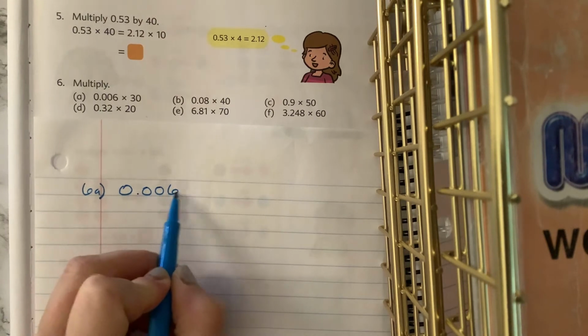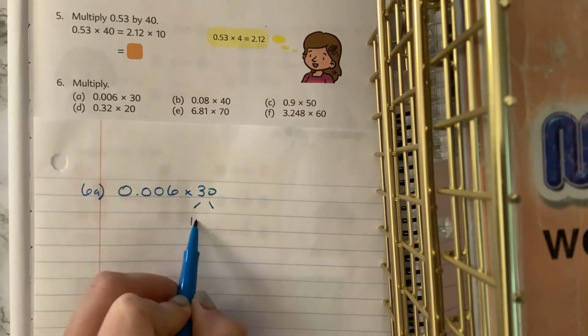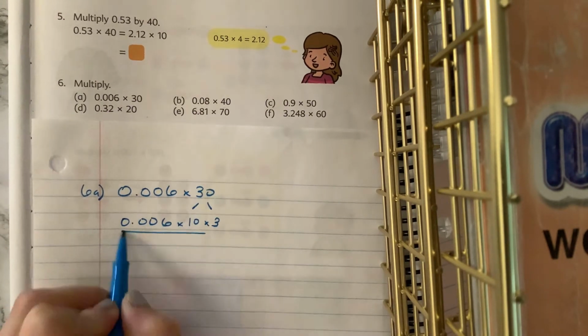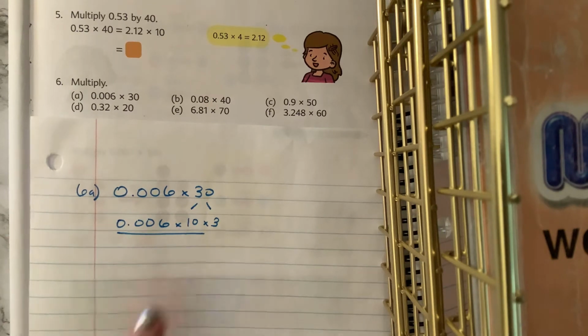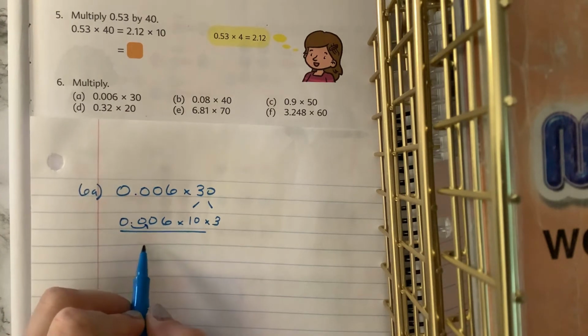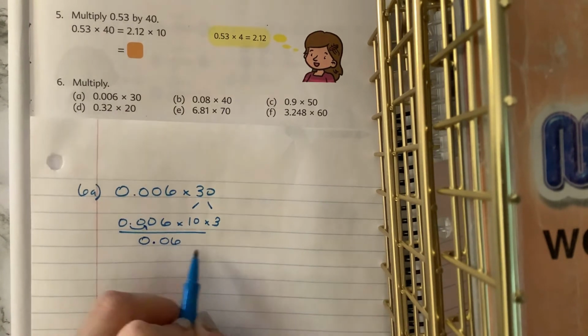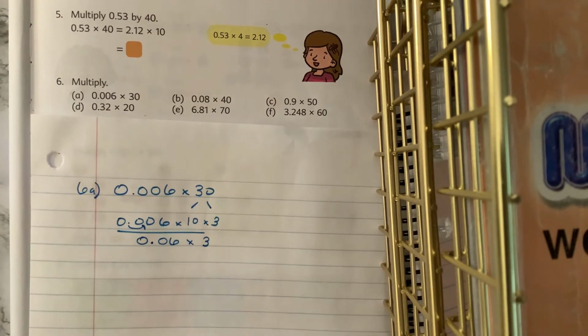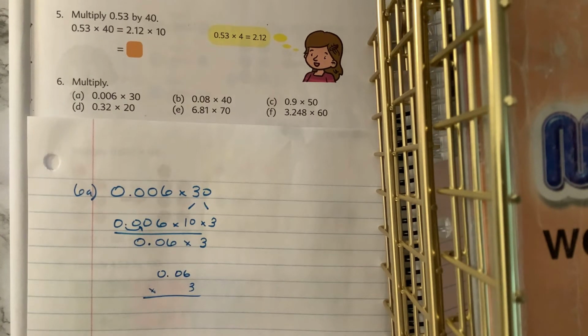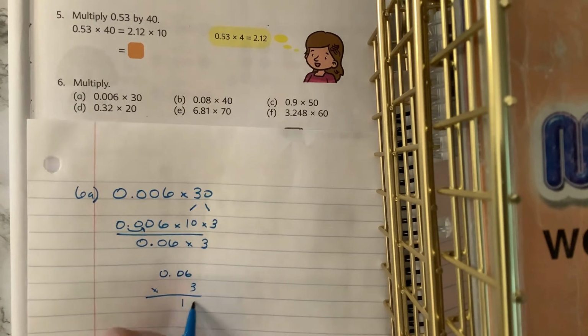So we're multiplying 6 thousandths times 30. Remember what we worked on. We're going to pull this apart into 10 and 3. And now do this first part first. Multiplying by 10 means that we move our decimal point 1 to the right. So now we should have 6 hundredths times 3, okay? And now we should be able to do this vertical algorithm, right? 6 hundredths times 3. We're going to multiply our non-zero digits. So 6 times 3 is 18.